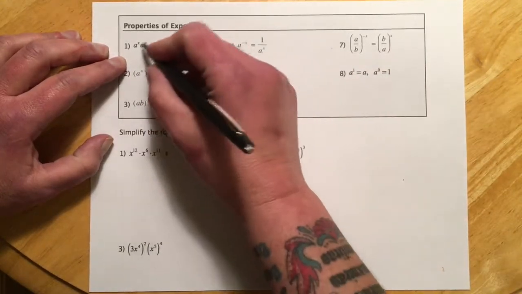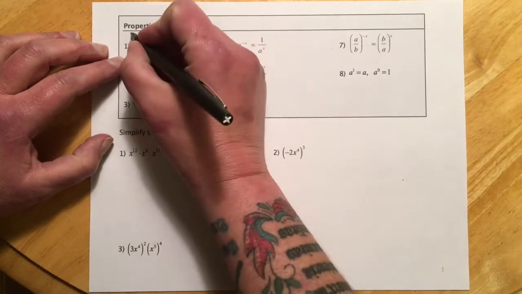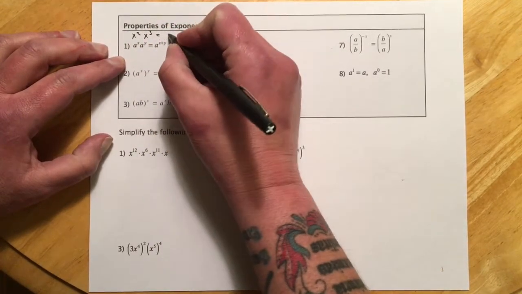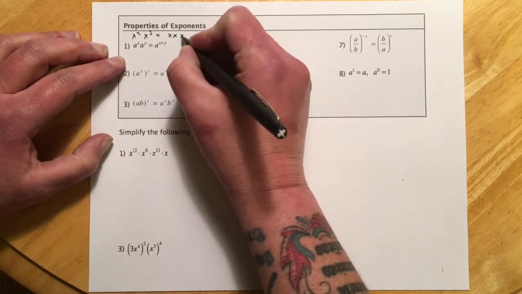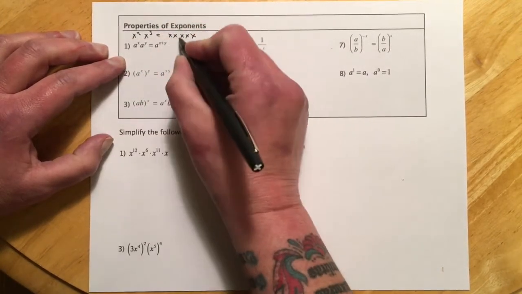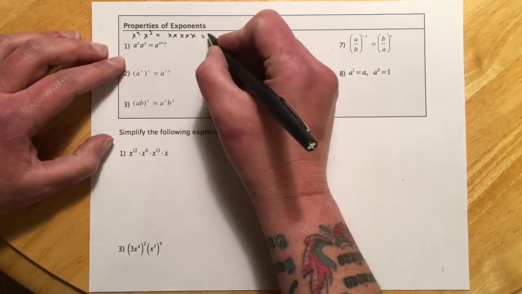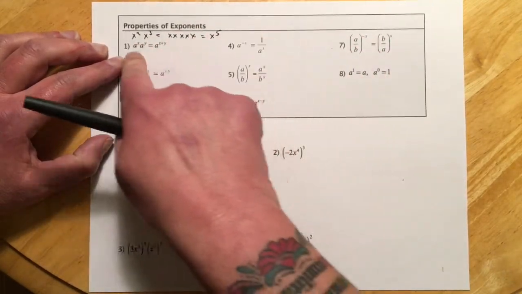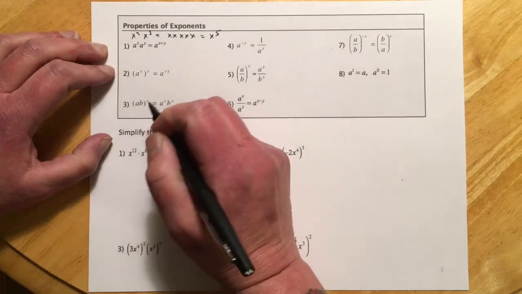And a nice way of thinking of this, if you just think of what x squared and then x cubed would be, it's really x, x, and then x, x, x. 2 x's, 3 x's. You count them, that's 5 x's. And so we can just say 2 plus 3 makes 5. So that's kind of how this property is working.